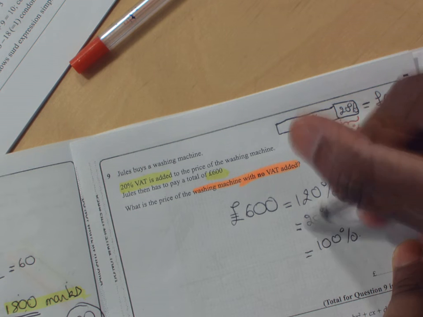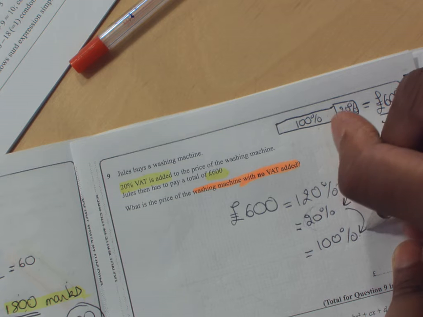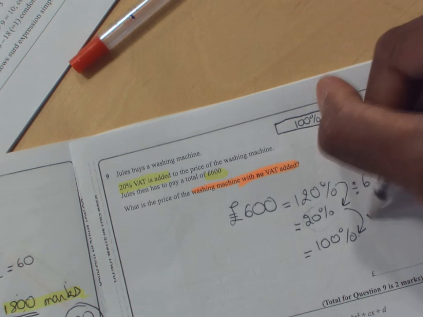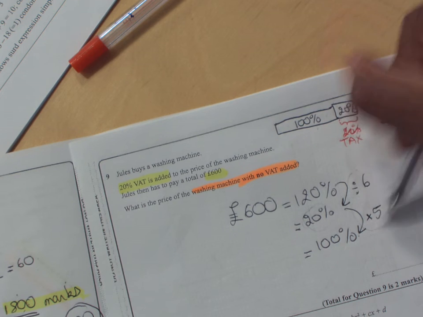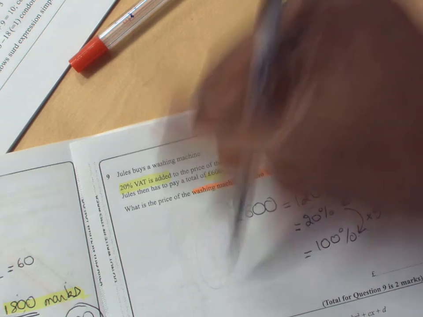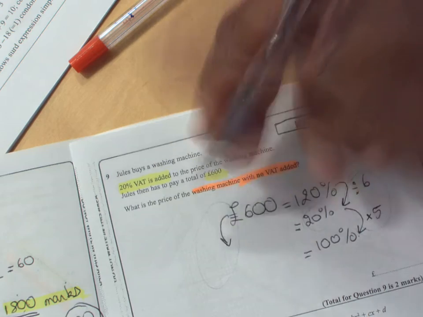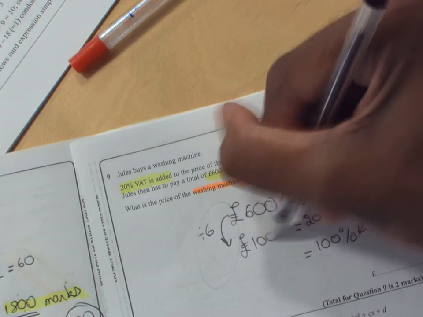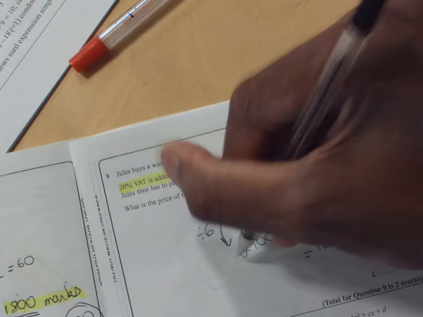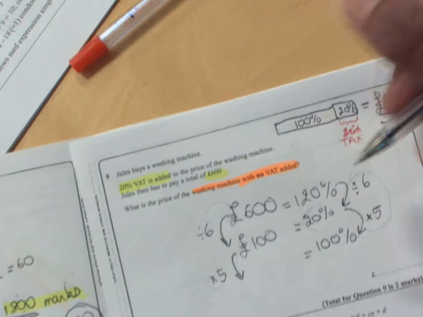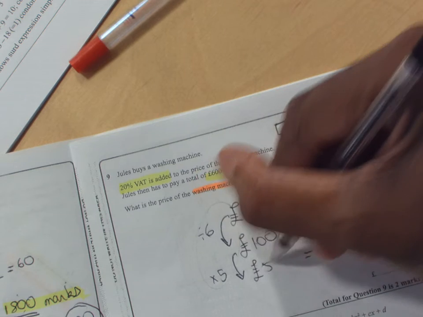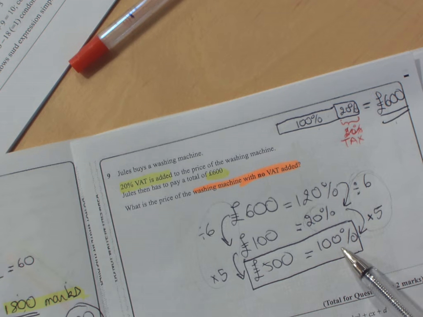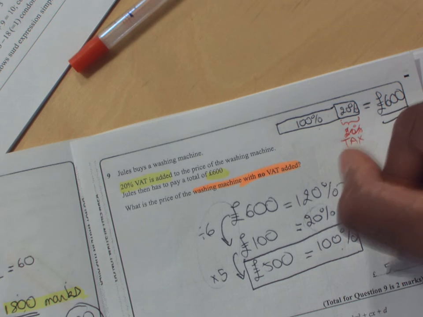And if I can work out what 20% is, then it's much easier to work out what 100% is after that. Because to go from 20 to 100%, I just need to times it by 5. So whatever I'm going to do on here, I'm going to do the same thing on this side as well. So I'm going to divide my question here by 6. So that's £100. So that's what 20% is. And then I'm going to times it by 5 to give me my value before the tax was added. So that's £500.